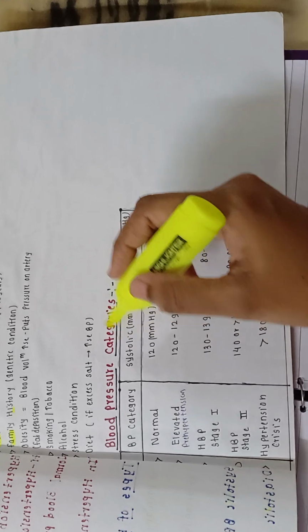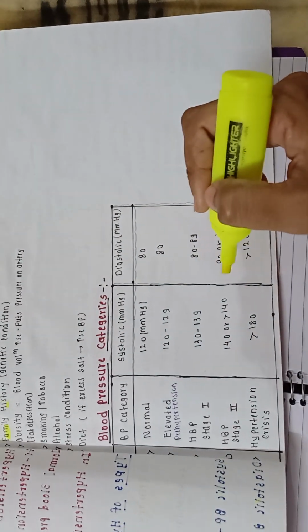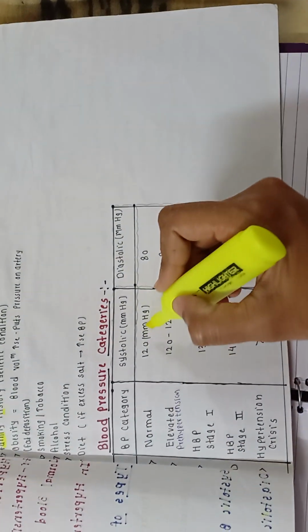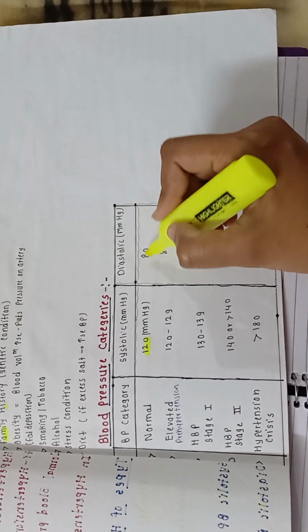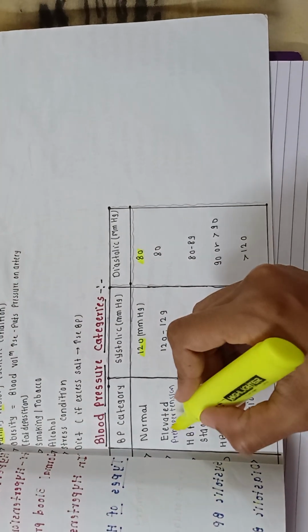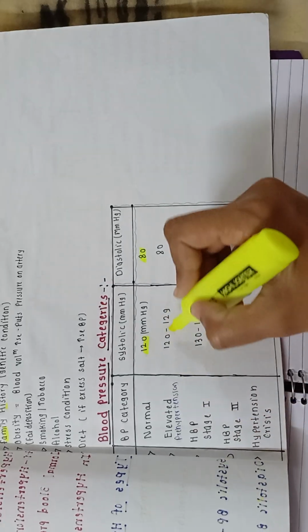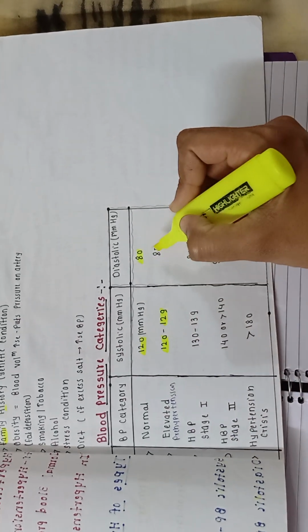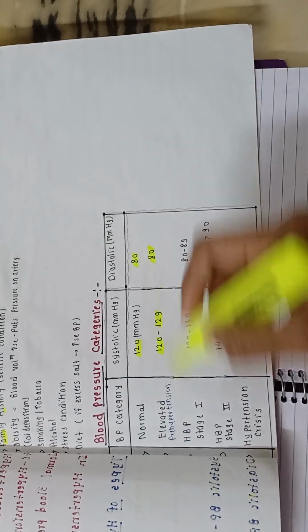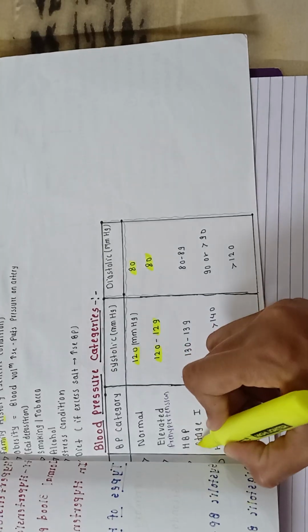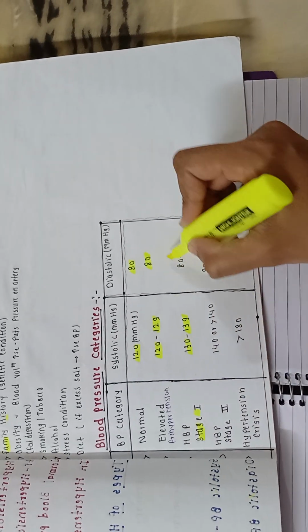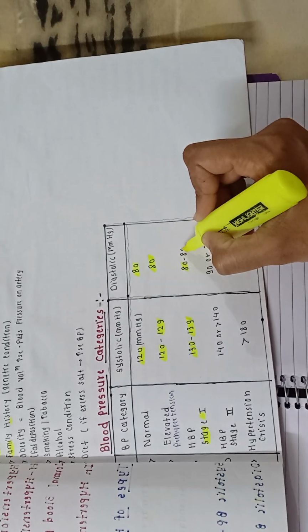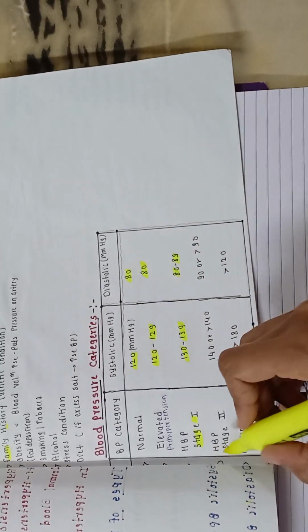Now this is the chart for blood pressure. The normal blood pressure is 120 systolic and 80 diastolic mm of Hg. Pre-hypertension is 120 to 129, and diastolic is 80. Hypertension stage first is between 130 and 139, and the diastolic is 80 to 89.